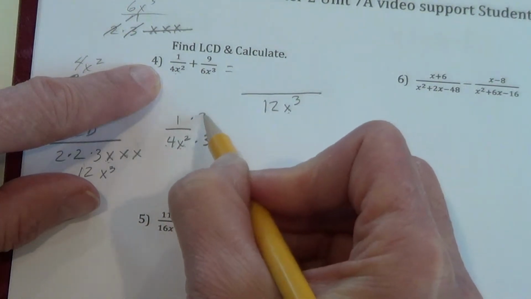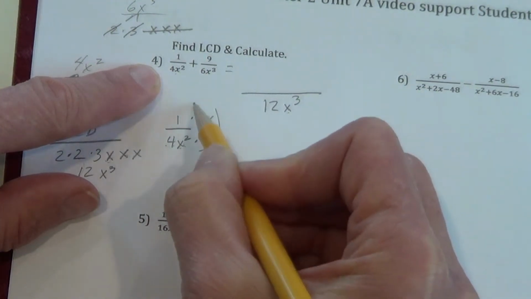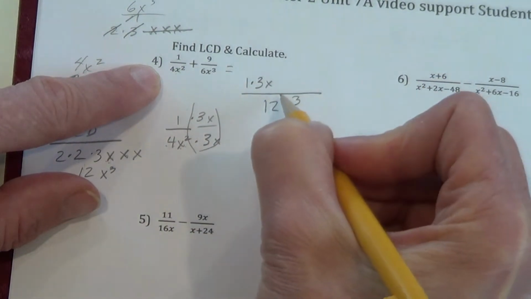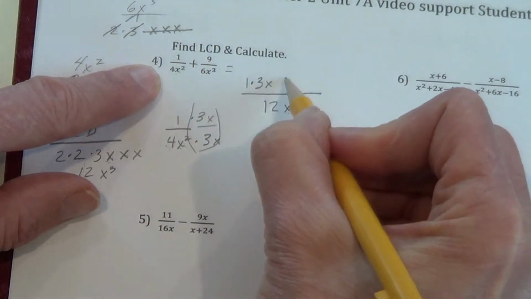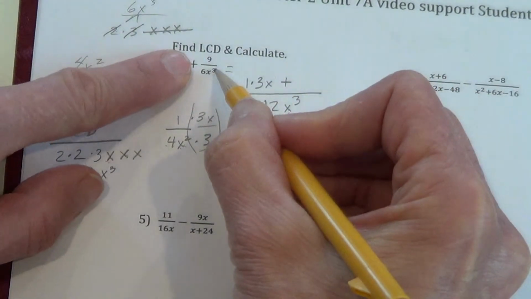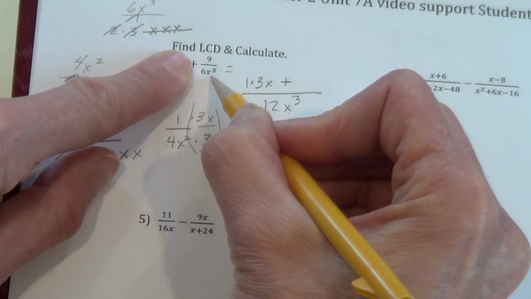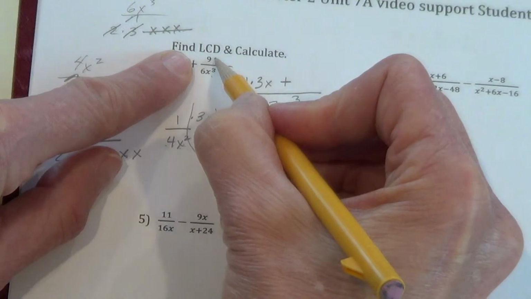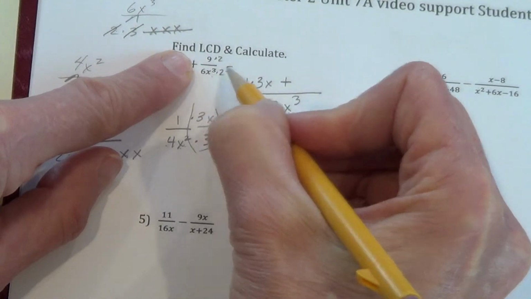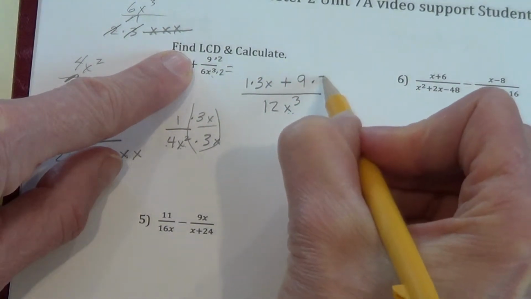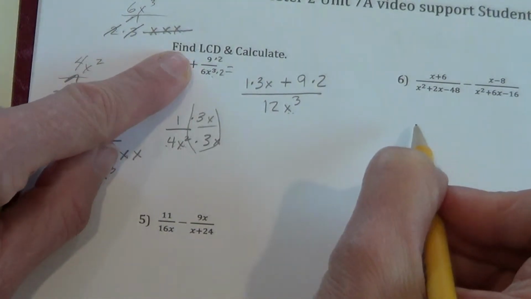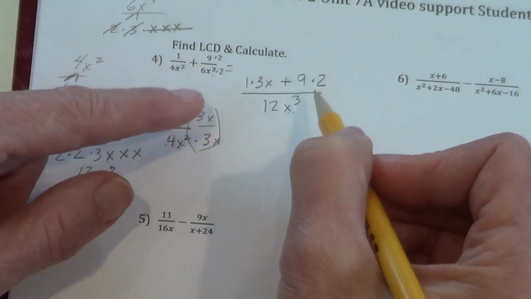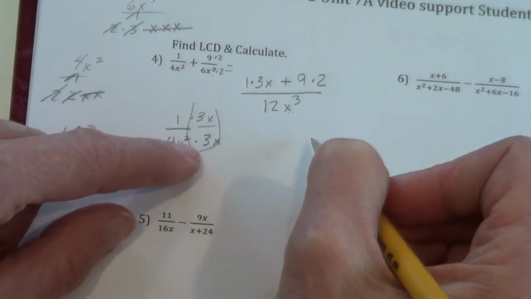So what I do to the bottom, I must do to the top to keep that equal. So I have a 1 times 3x. I bring down the plus, and now 6x cubed times what will give me 12x cubed? Oh, I know that that's simply just 2, so I take 9 times 2, and I'm almost done with the problem. There's no reason to get all worried about it being a fraction. Just treat it like 2 separate problems almost, the bottom and then the top.